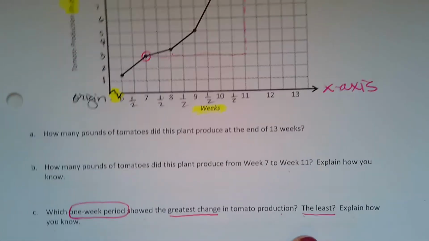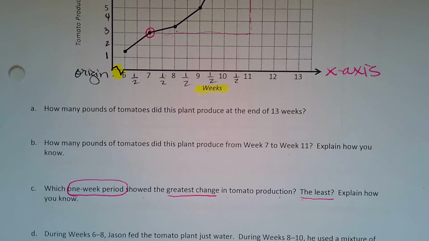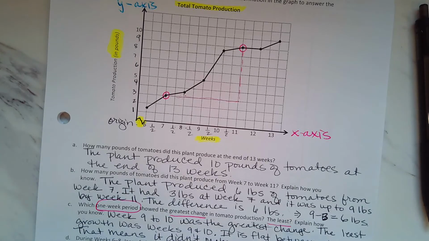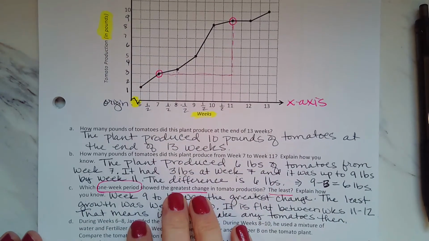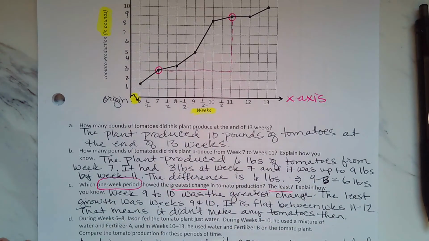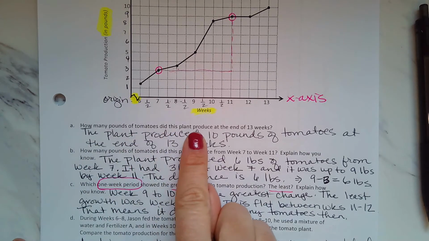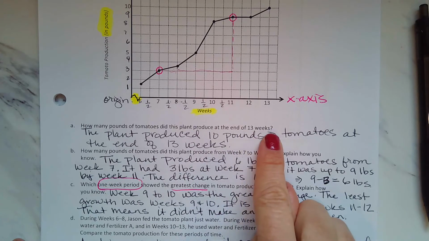I want you to go through and answer A through D and then come back to check your work. All right, so hopefully, and notice I wrote out my answers. I didn't just write one word or two words. How many pounds of tomatoes did this plant produce at the end of 13 weeks?